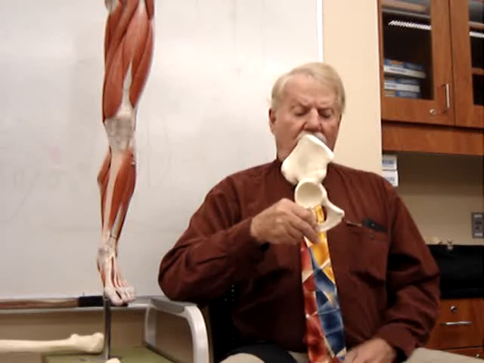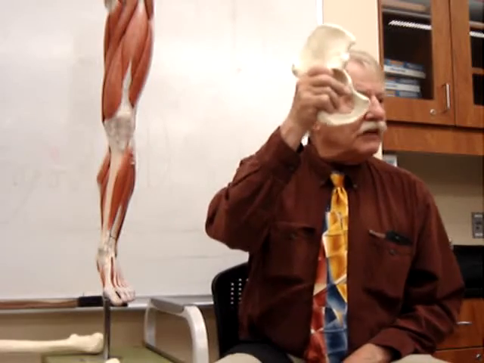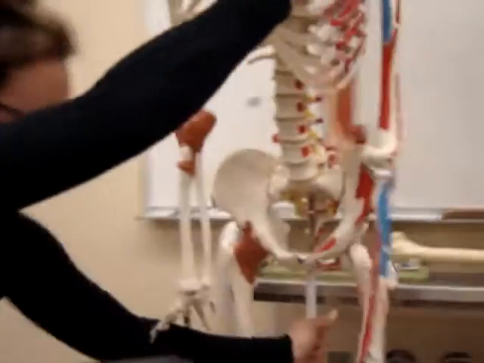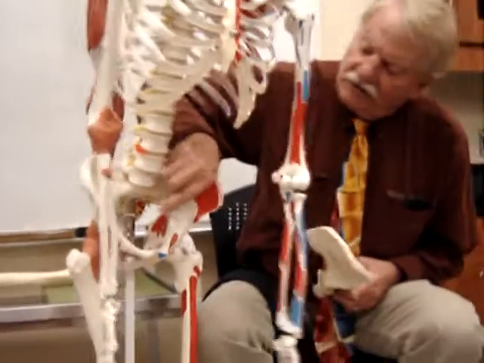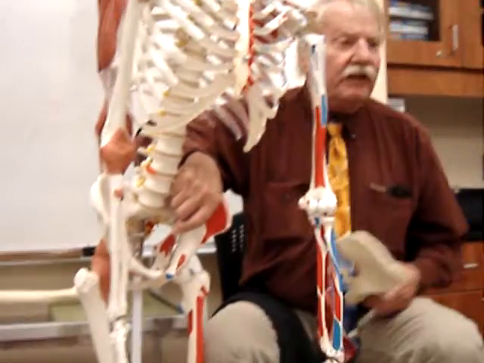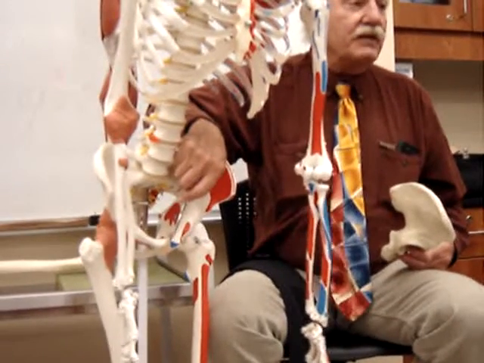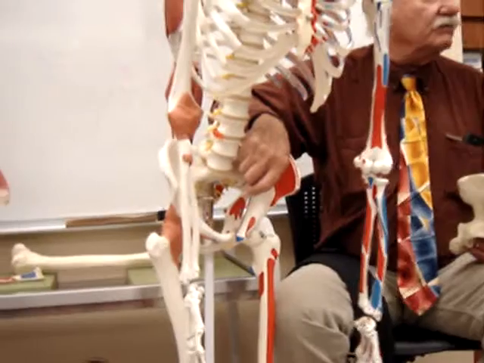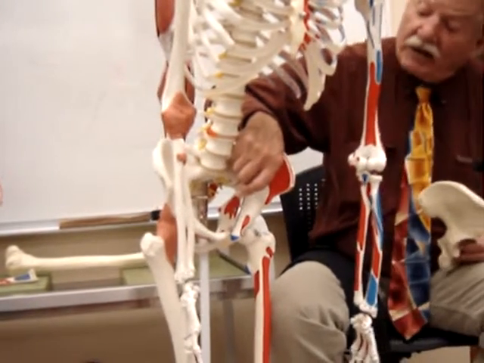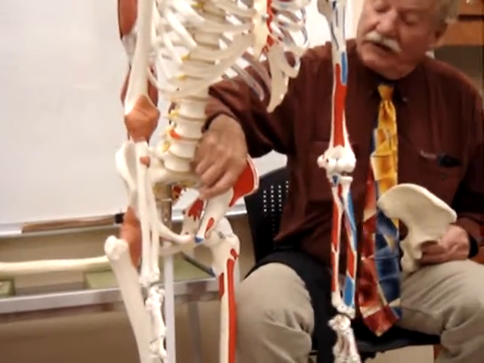Pubis symphysis? Okay, so strictly speaking, since the symphysis pubis is an articulation, you really can't show it on one bone, can you? I'd have to point to the skeleton over there at the most medial. Yeah, thank you very much. So technically speaking, I'd have to point right there and say, name the articulation. And you write pubic symphysis or symphysis pubis, either one. And all kinds of muscles attach to all these things.